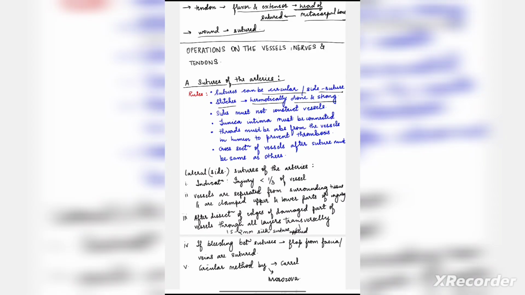Stitches must be hermetically done and strong. Sides must not constrict the vessel. Tunica intima must be connected. Threads must be absent from the vessel in the lumen to prevent thrombosis. Cross section of the vessels after suture must be same as others.